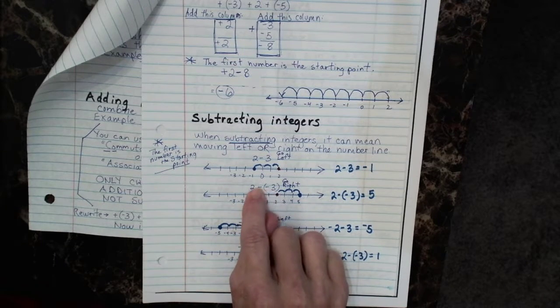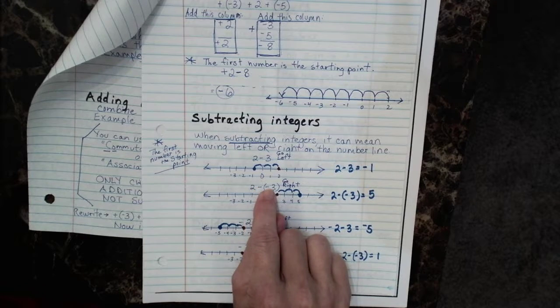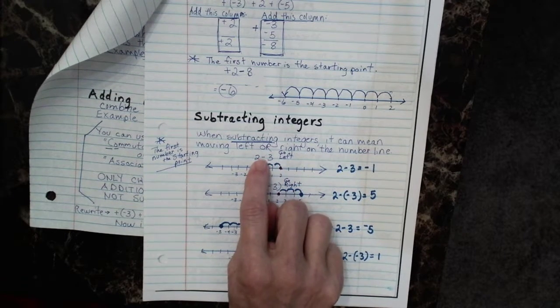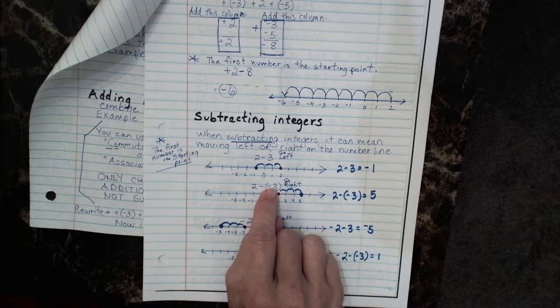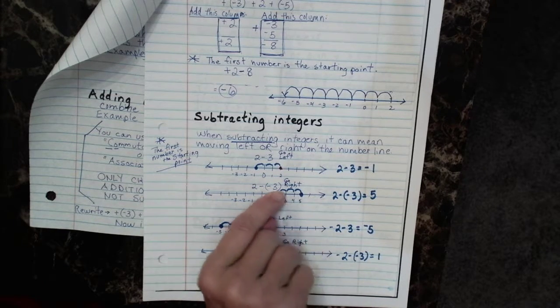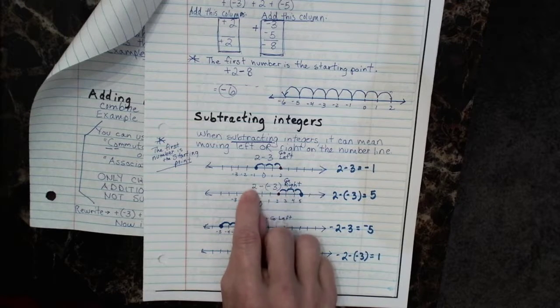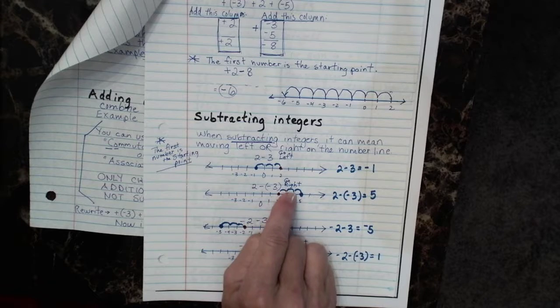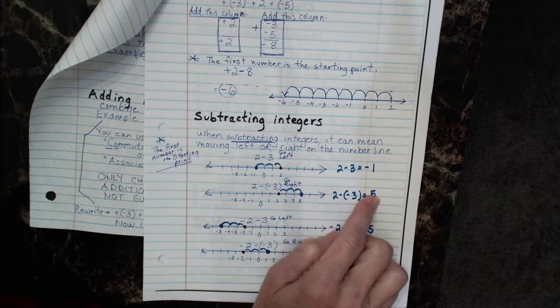Now you have 2 minus signs, 2 negative signs, which actually means you're going to move to the right. It's not subtraction anymore. It's subtracting a negative, which means adding. So you go to the right. So your starting point is 2, and you add 3. 1, 2, 3, and the solution is 5.